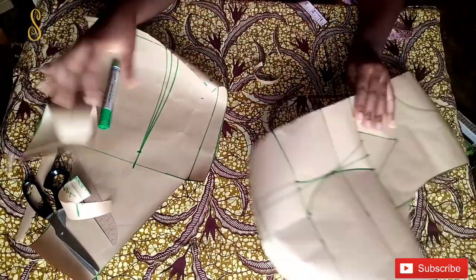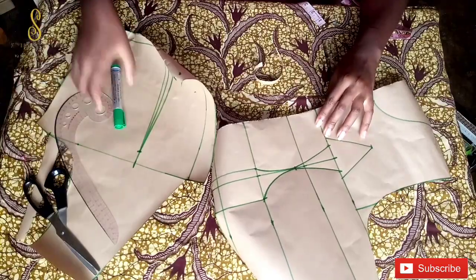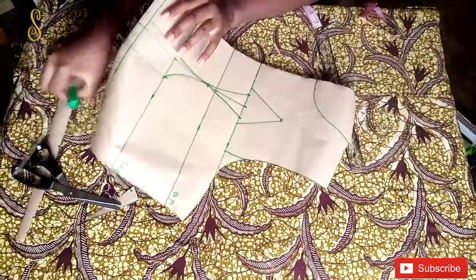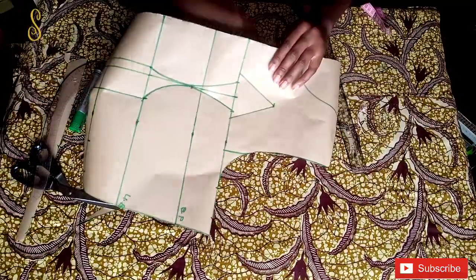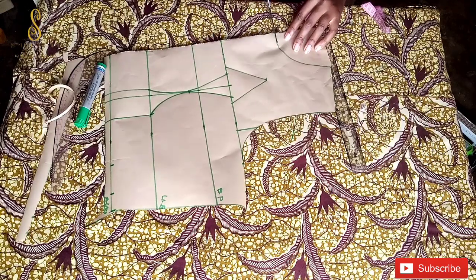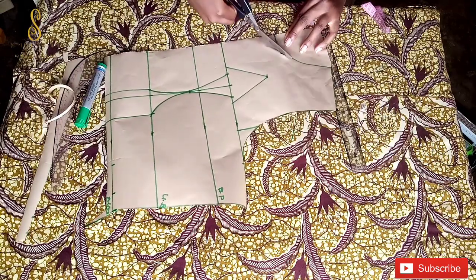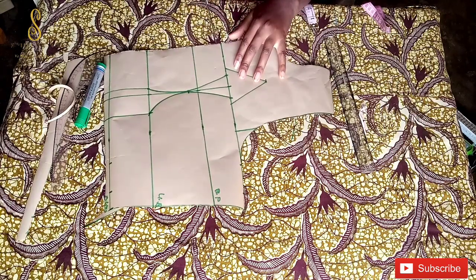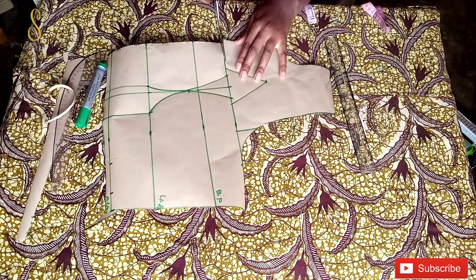So guys, this is my back panel, and this right here is my front panel. So now that we are done with the back panel, I'm going to separate the yoke of the front panel from the main bodice now. So I'll first of all cut out the neckline, because I didn't cut out the neckline the other time. Then I'm going to separate the yoke now.